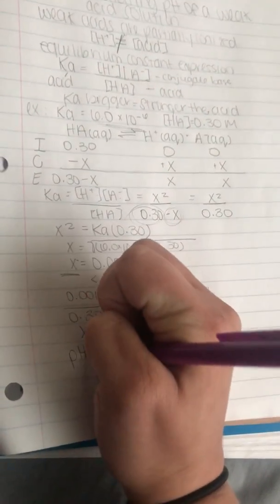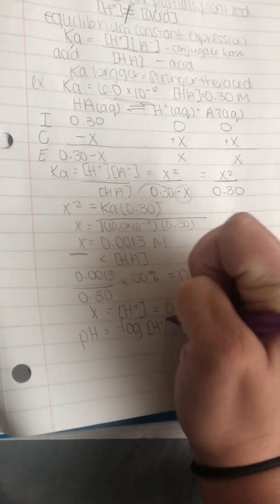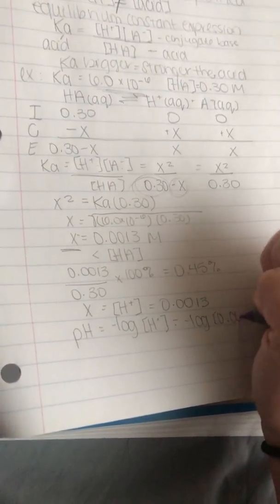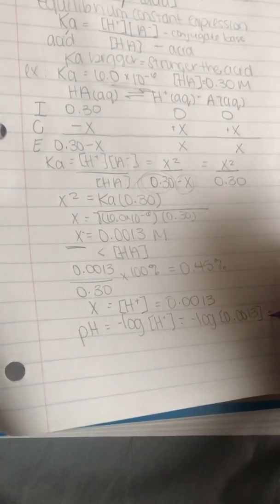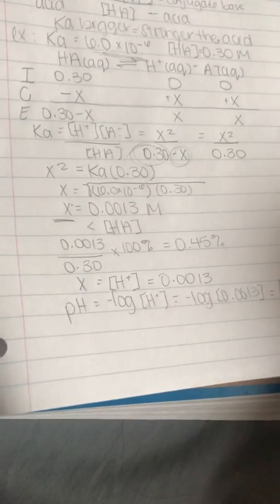So then we can plug it into our pH, negative log. We'll plug that 0.0013 in here to get a pH of 2.87. And that is definitely an acid.